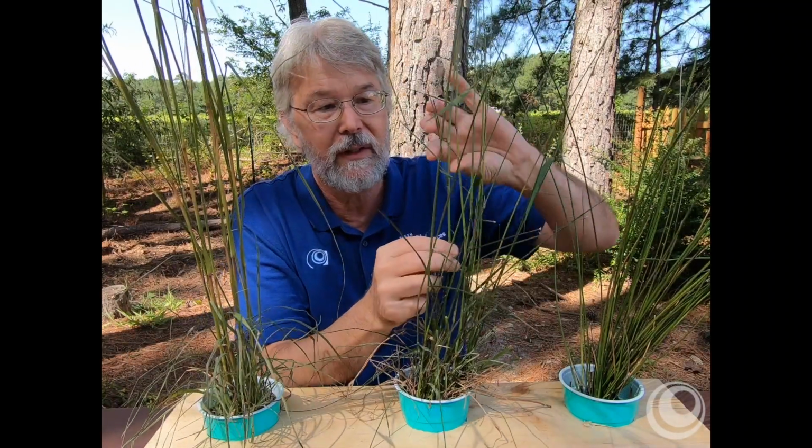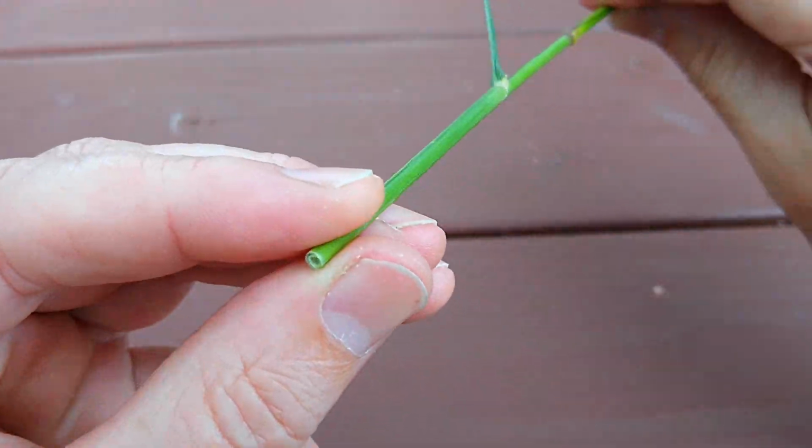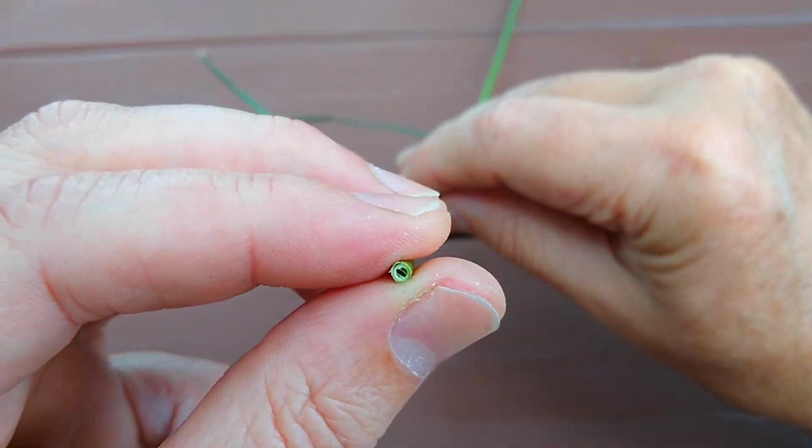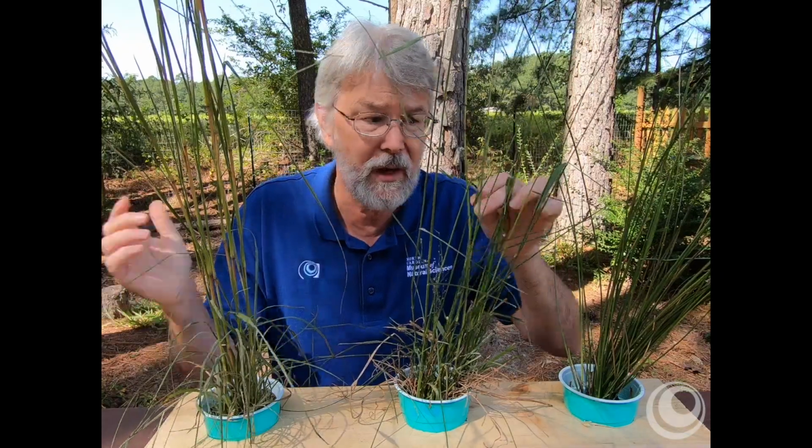Now let's take a close look at the stem of a grass. The grass stem is round. And if you turn it on edge, you can clearly see that it's hollow. So think of bamboo, right? The world's tallest grass, and for the most part, it's hollow.